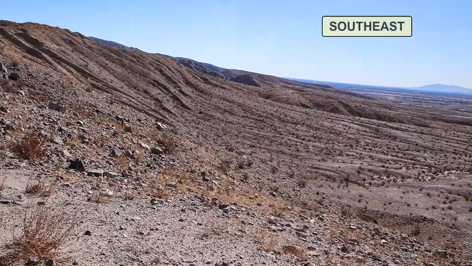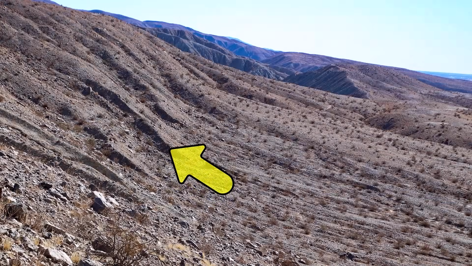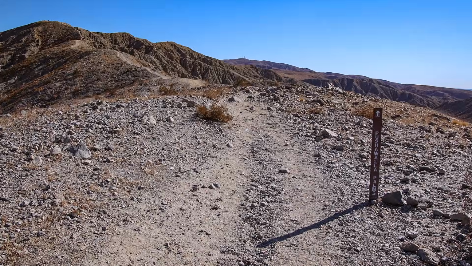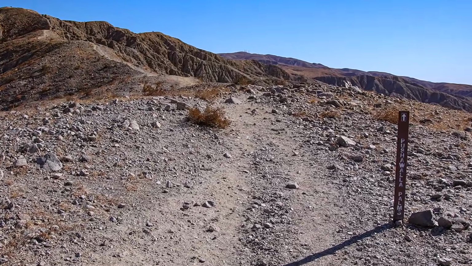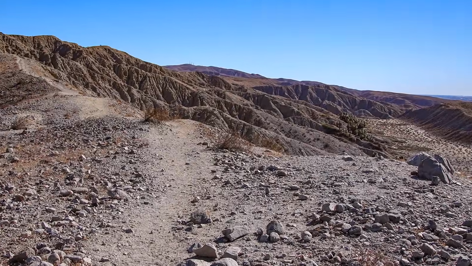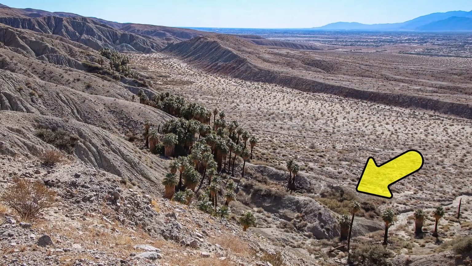This is the view from the ridge looking in the other direction. This fold at the bottom of the ridge marks a path of the Mission Creek Fault. Continue on the trail as it straddles the ridge for more views of the fault. In the distance below, you can see more palm trees. Remember the folds we just saw? These trees mark the continuation of that line.